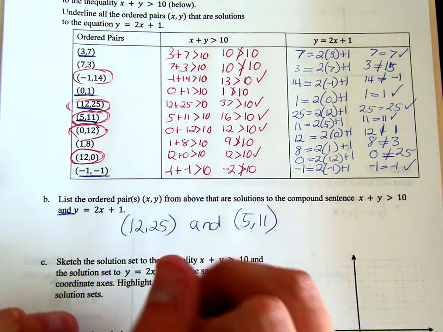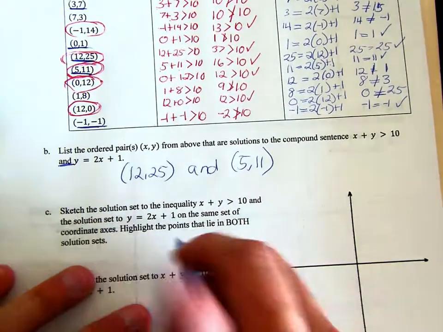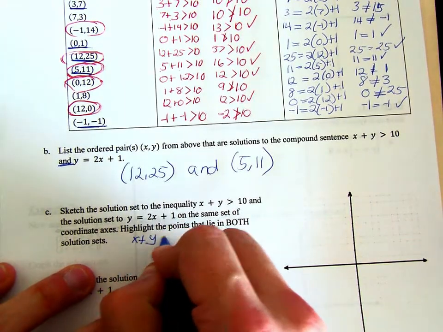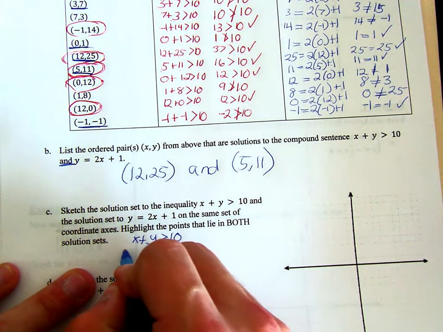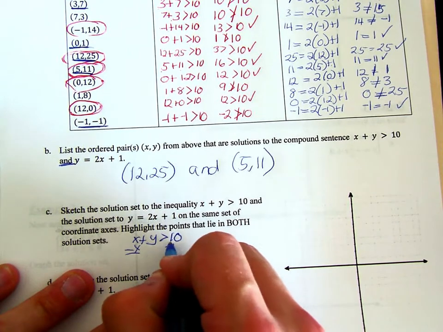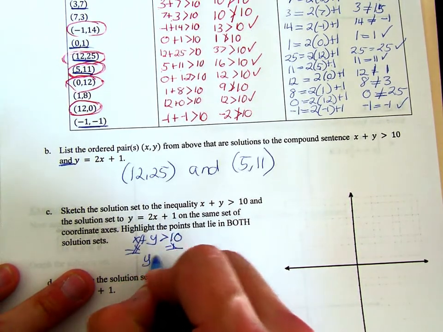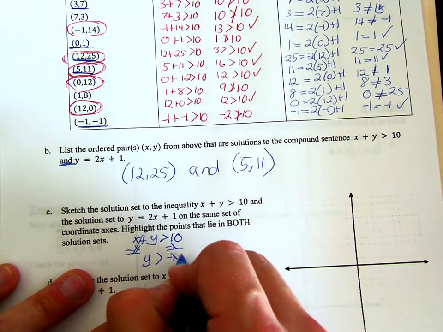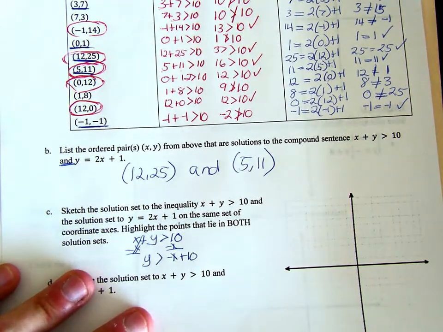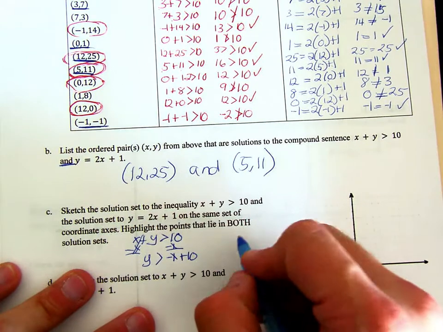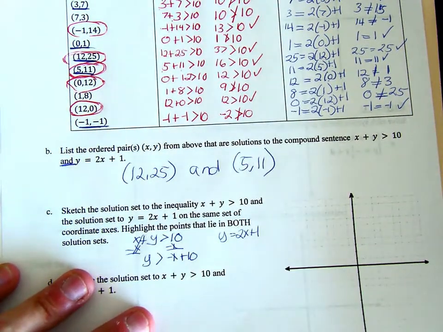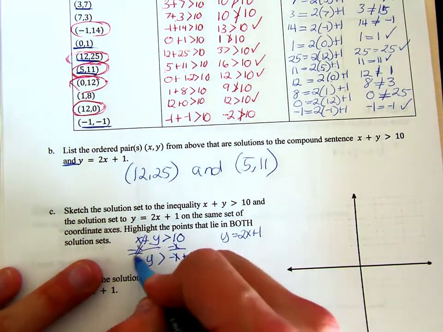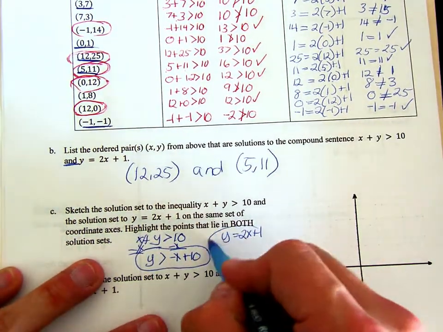We have our inequality. So let's start off with x plus y is greater than 10. And if we have this, what we always have to do is we want to solve the inequality for y. So in this case, I'm going to subtract x. So we get y is greater than negative x plus 10. And then we have our other equation, y is equal to 2x plus 1. Okay, so now I solved both of these for y.